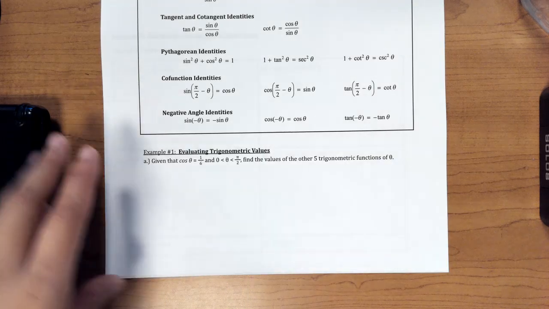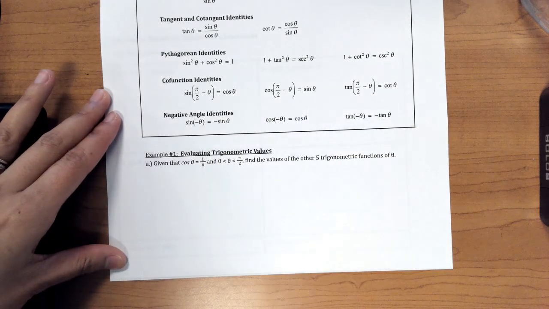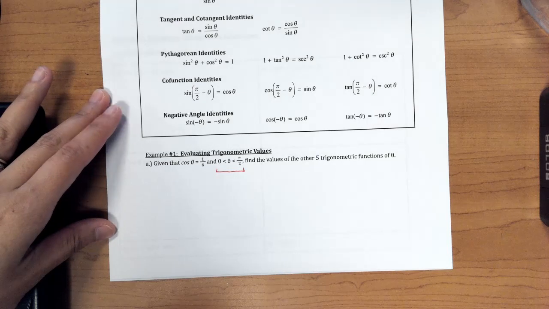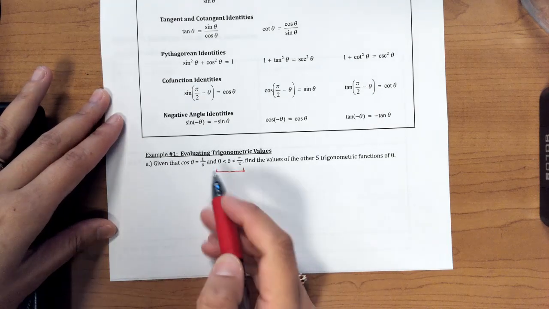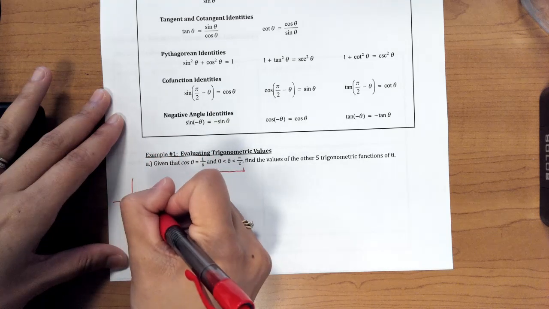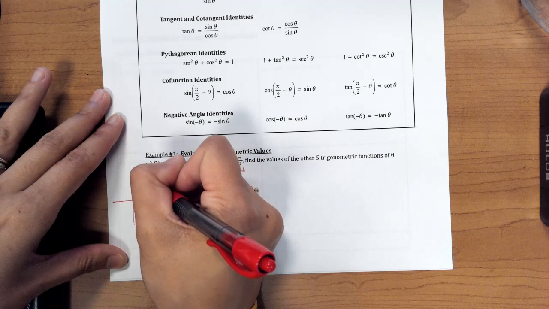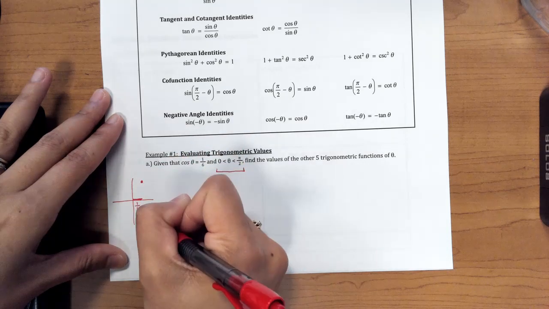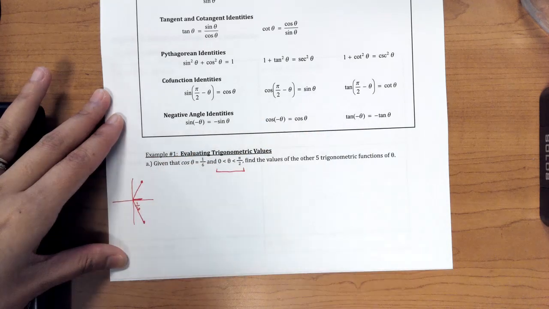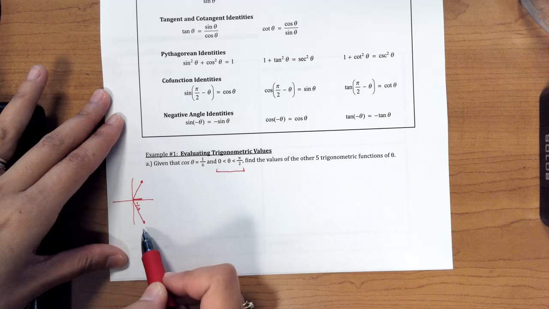Okay, so the first thing I want to do is establish that this is actually really important information here, 0 to pi over 2, because cosine being 1 over 6 means that you have, like, this distance is 1 over 6, right? But we don't know if our angle is up here or down here, or our point, I should say, right? Because both of them have an x value of 1 over 6.